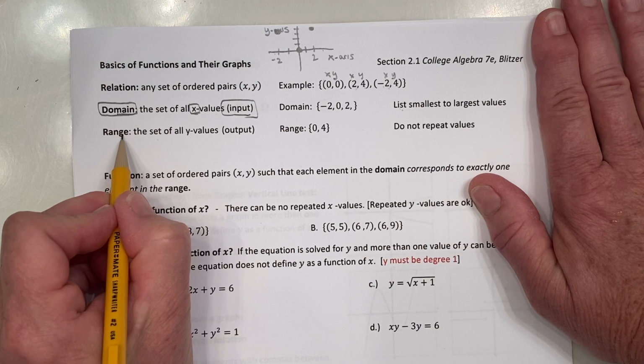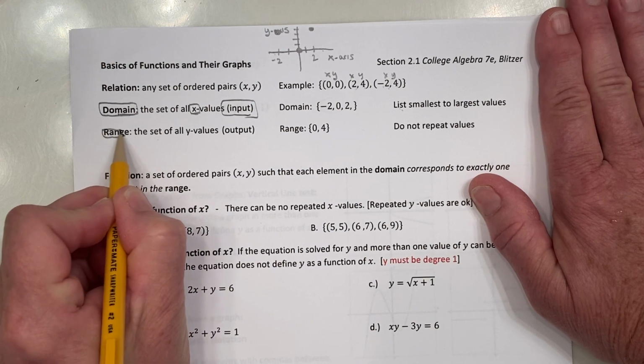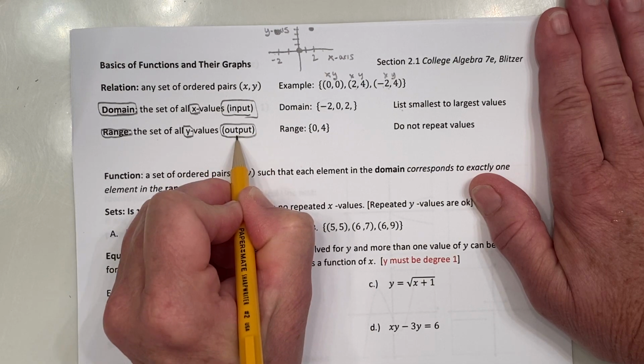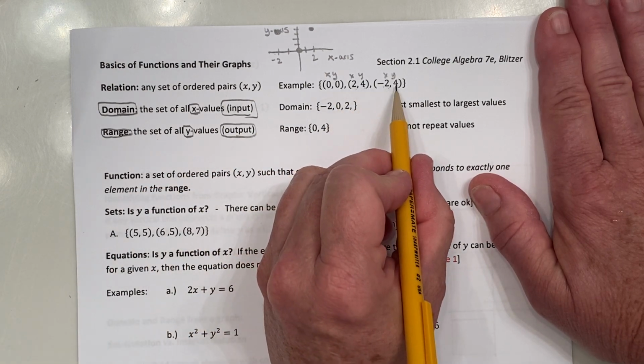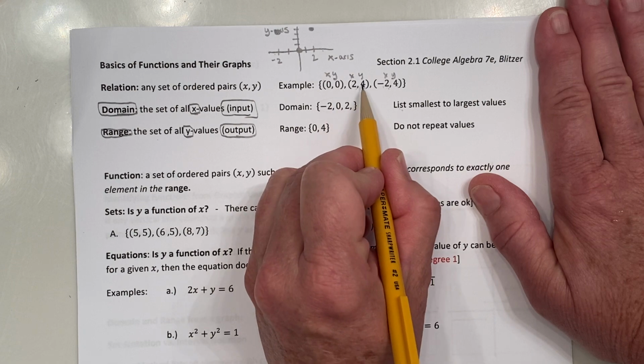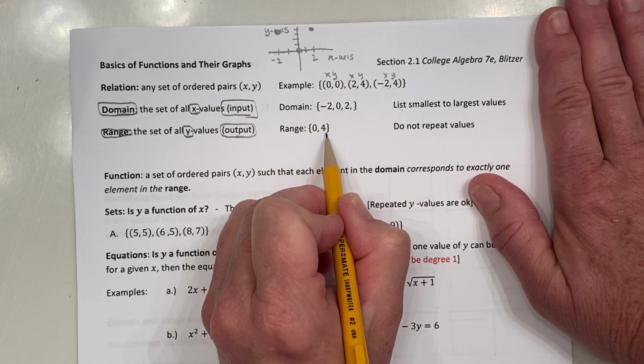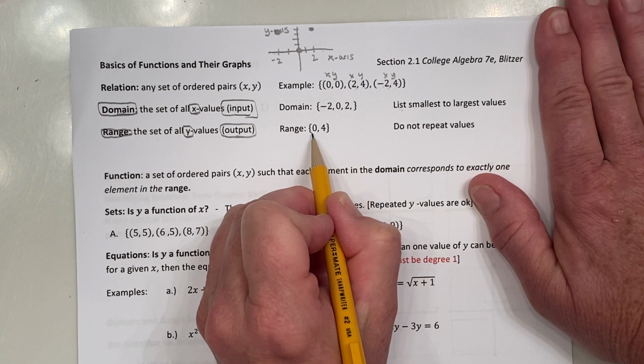All right, so what's the range? The range is equivalent to the y values, also called the output values. So what's the range, or the y values, of this relation? Well, 0 and 4 and 4. We don't usually write the repeated values, so this would suffice right here.